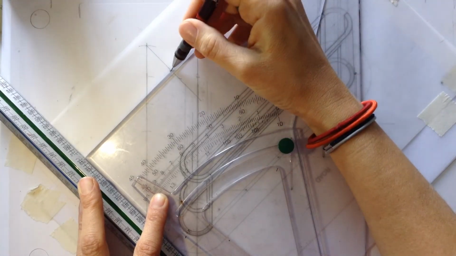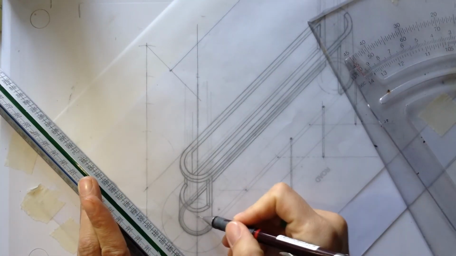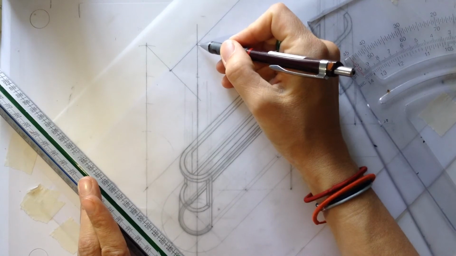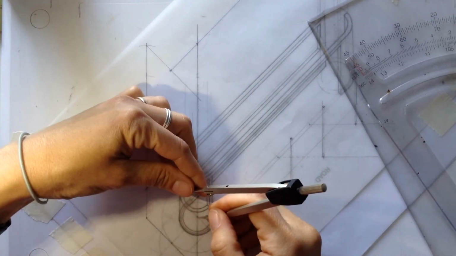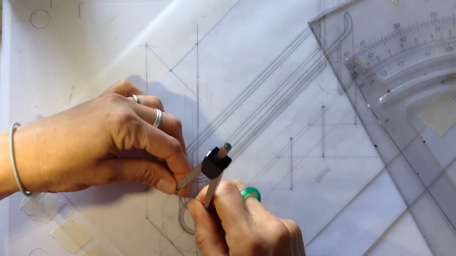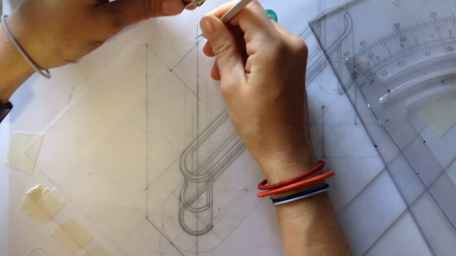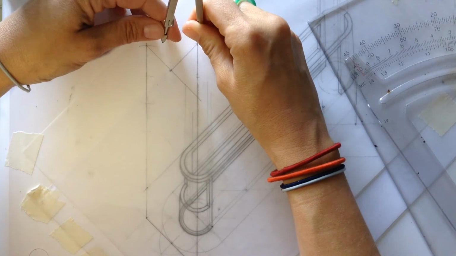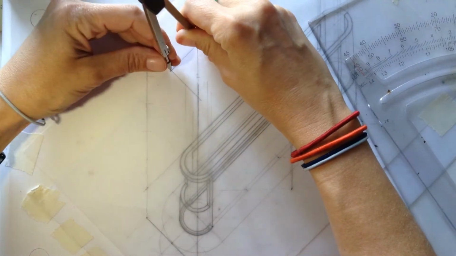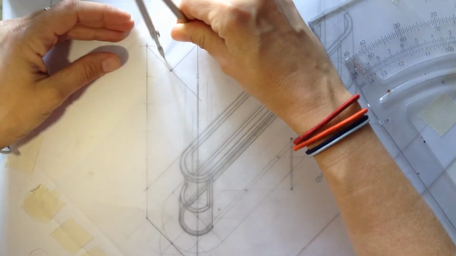It should be here somewhere. So it sits on this line. It is there. Then I am just going to measure it out. And it should roughly work.